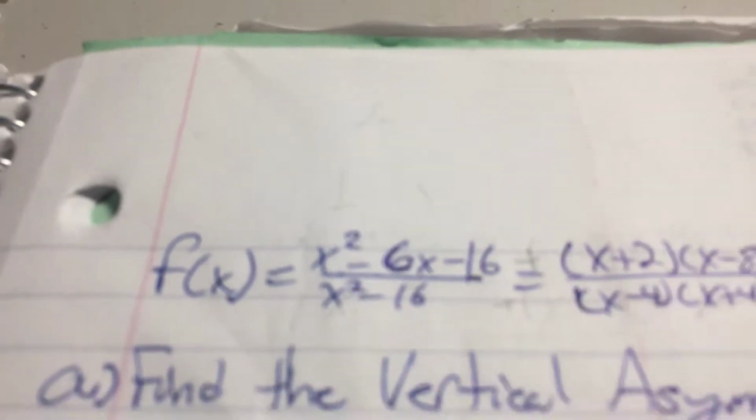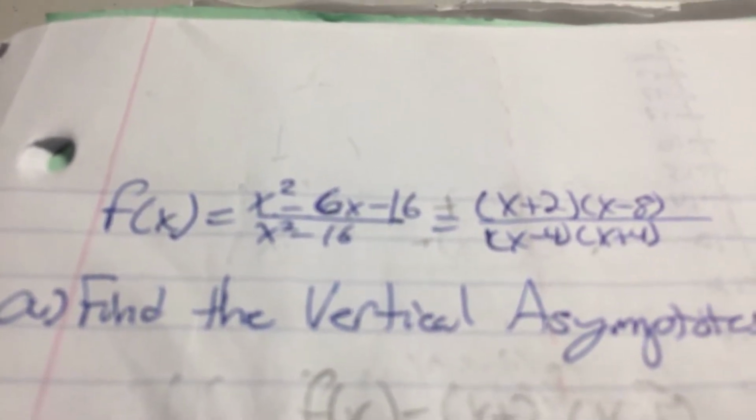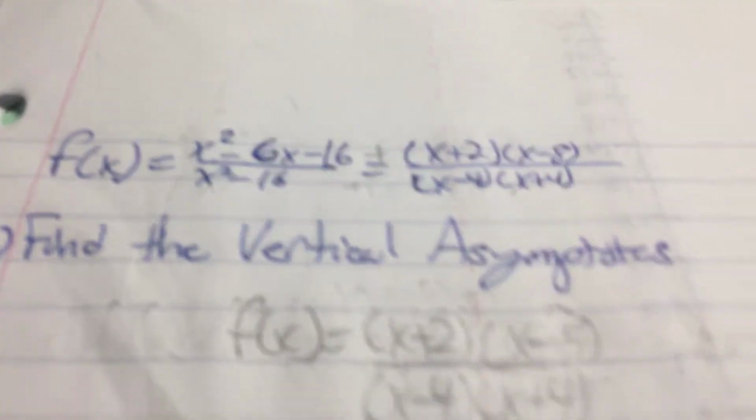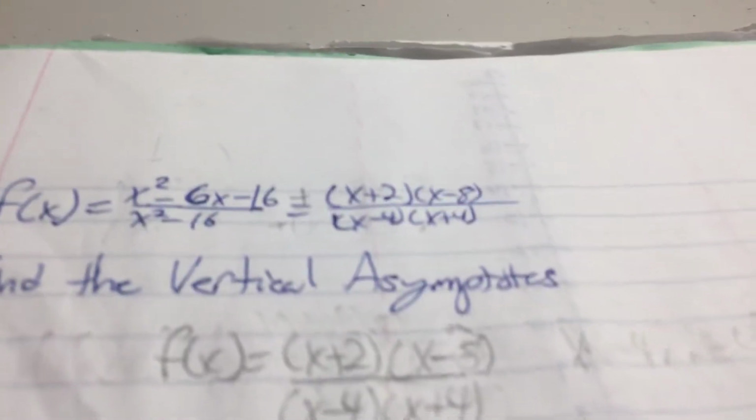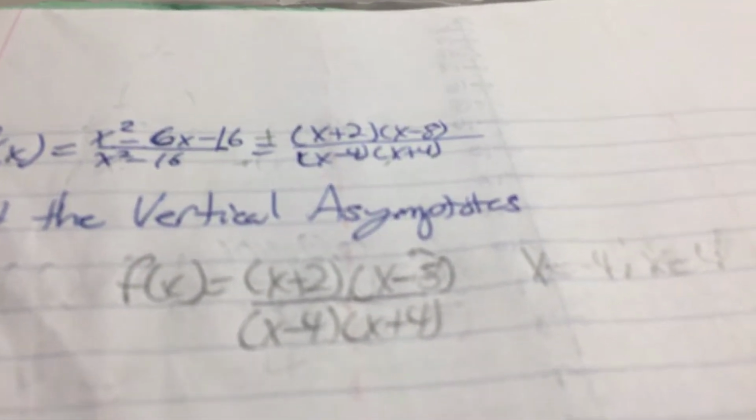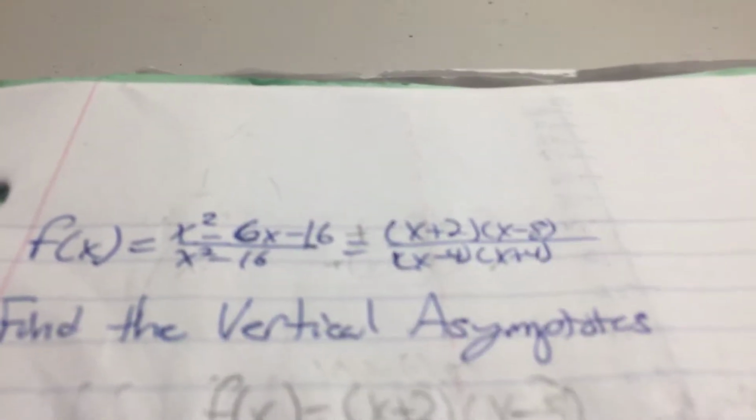Alright, let's start with the math. The first thing we gotta do when we graph a rational function is find the vertical asymptotes. These are basically x values where the graph has no y value. The graph cannot really exist at these x values. It's a no-no. It cannot cross or touch these asymptotes.